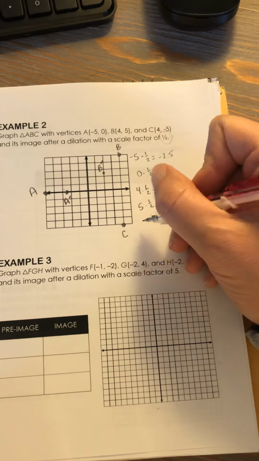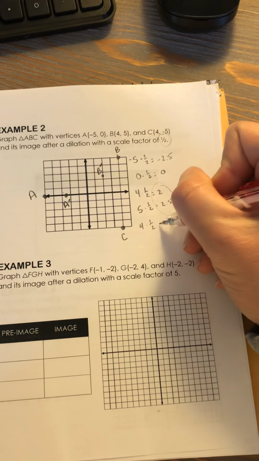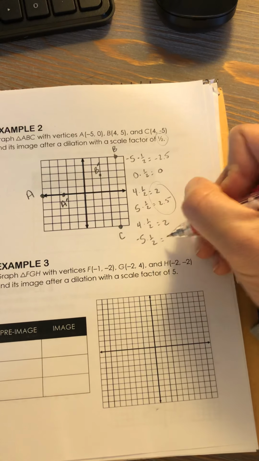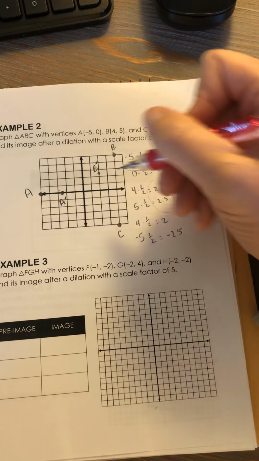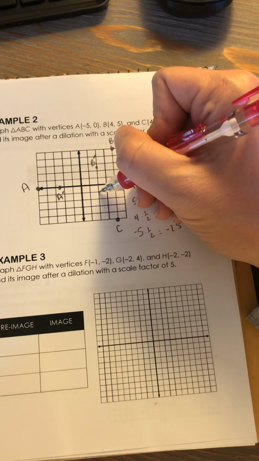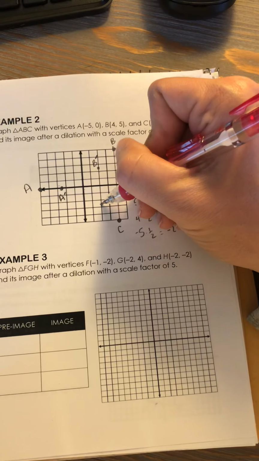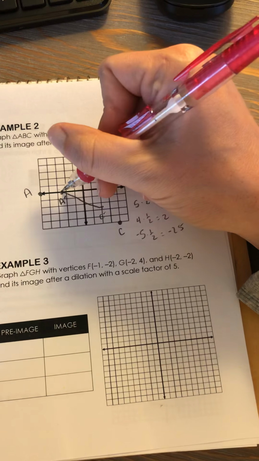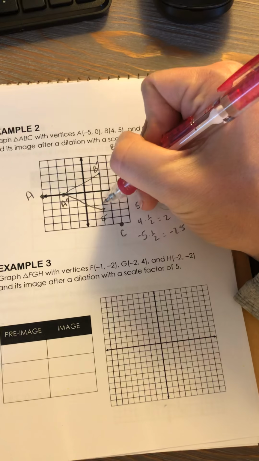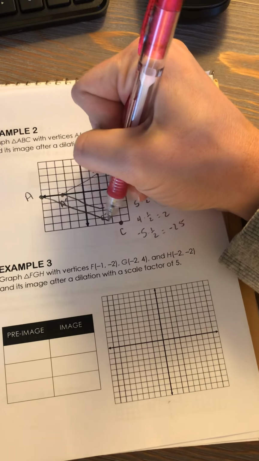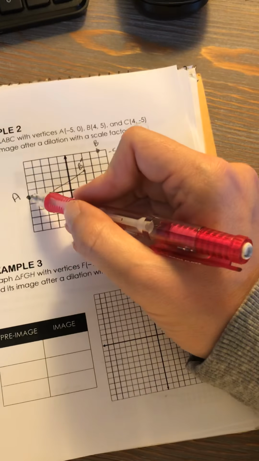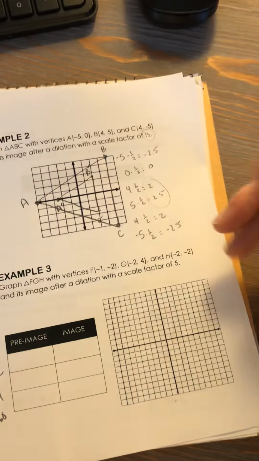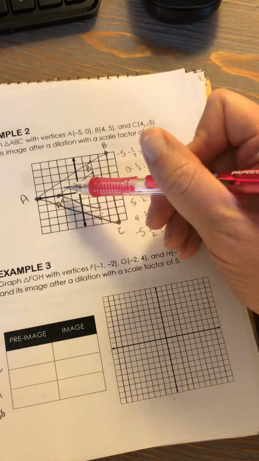C was also at 4, and -5 times 1/2 is -2.5. So over 2, but this time down 2.5, and this is C prime. All of these are on the inside of the original. None of them stayed in the same place, but the coordinate points shrunk equally.